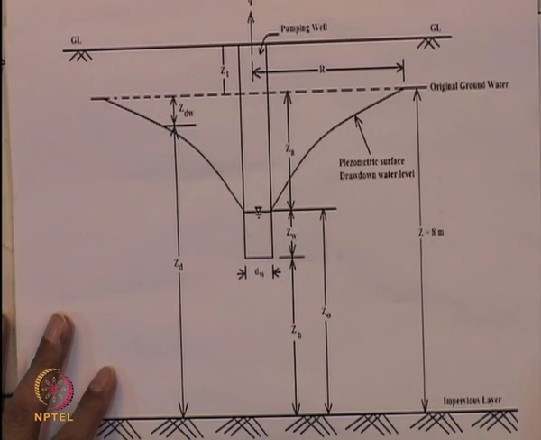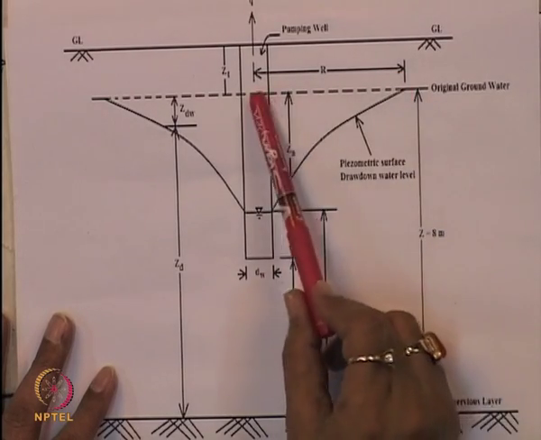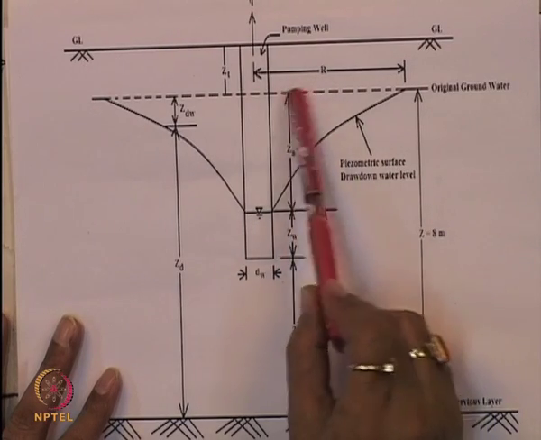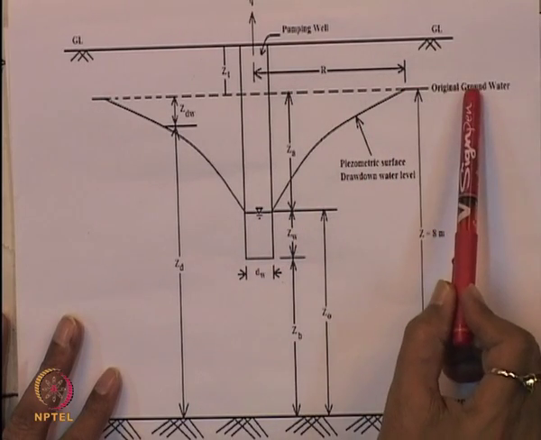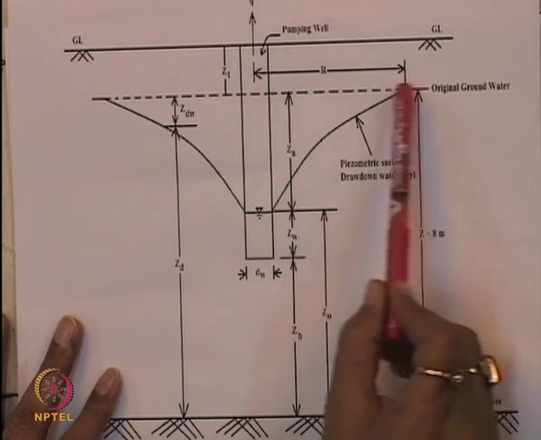Okay. Now here R is equal to the radial distance of the original groundwater level from the drain center. This is R.